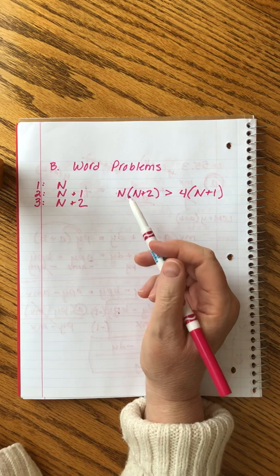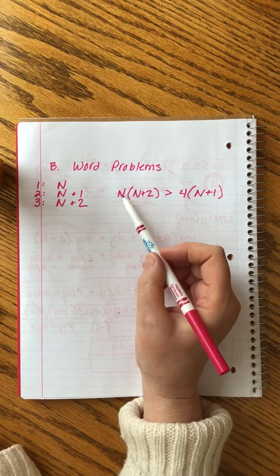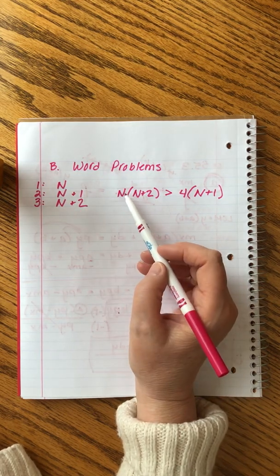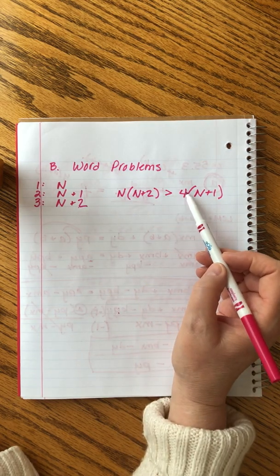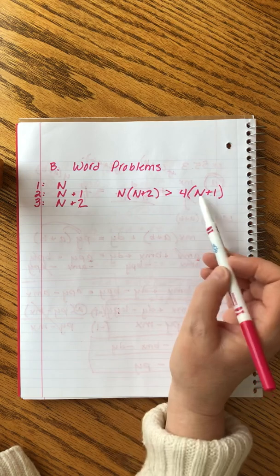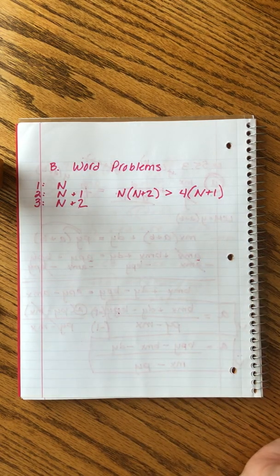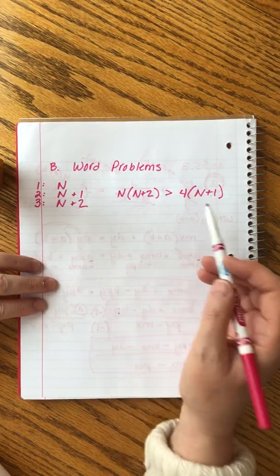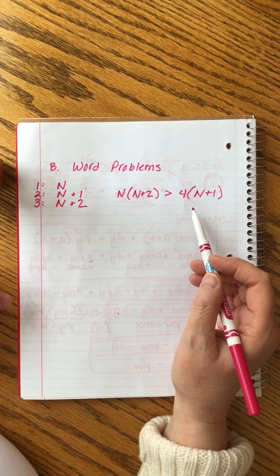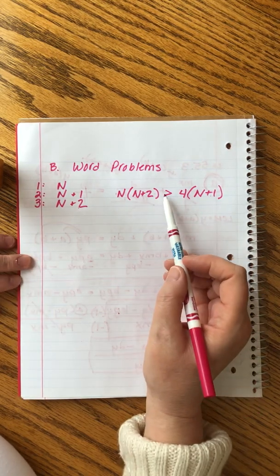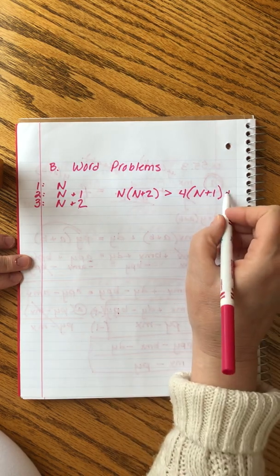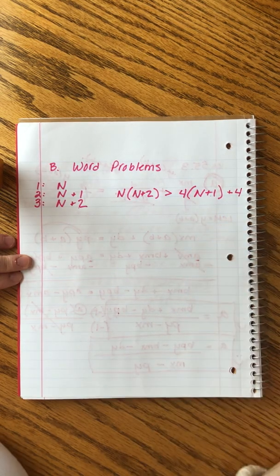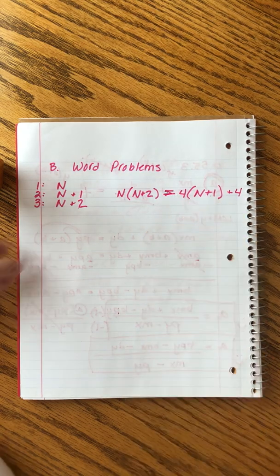Let's try that again. The product of the first and the third is greater than 4 times the second. Okay, cool. We've written the inequality. Now we want to fix it and write it as a proper equation. The number that balances then is 4. This one is greater than that one. I'm going to add 4 to the little guy, and then I'm going to change it to equals.